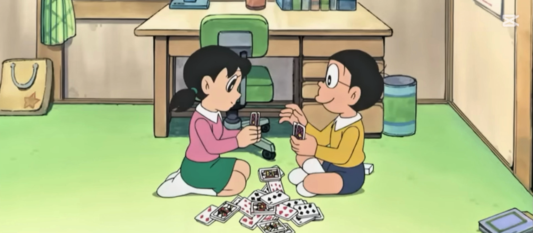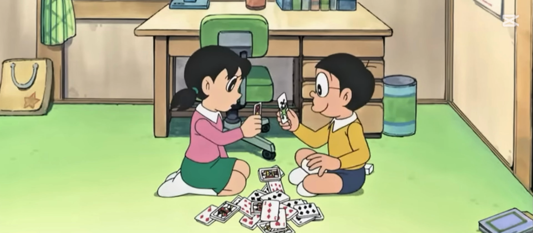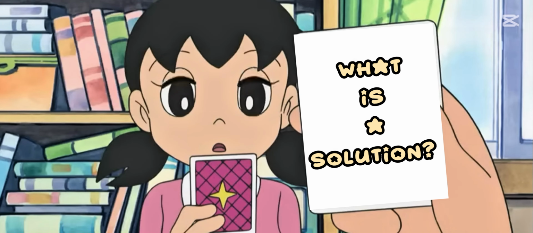I choose this one. Cool, another pair. Oh man, my last card's the Joker. Now here Nobita has a question.